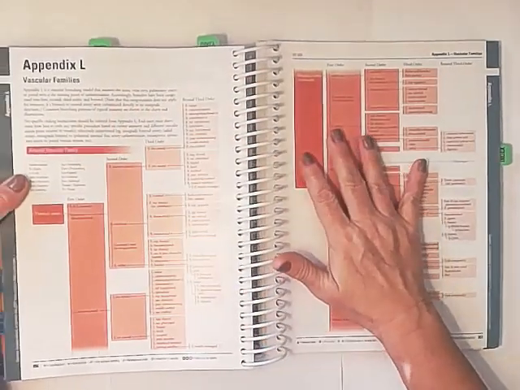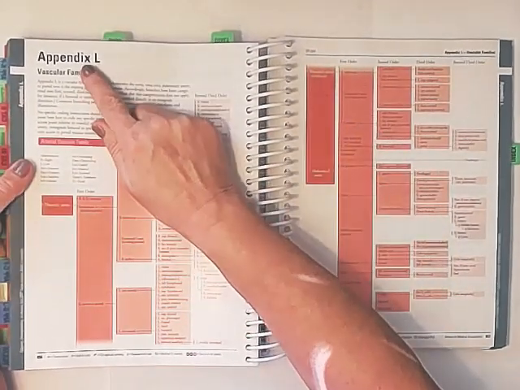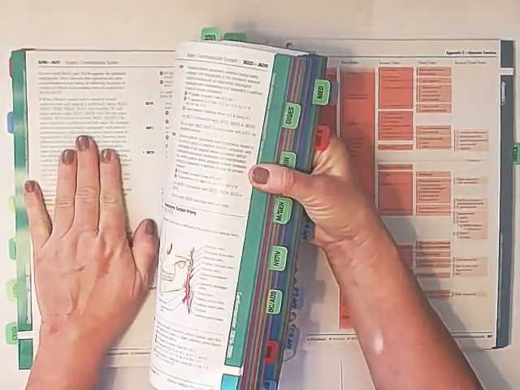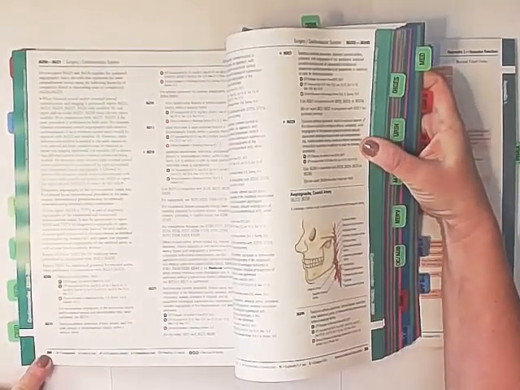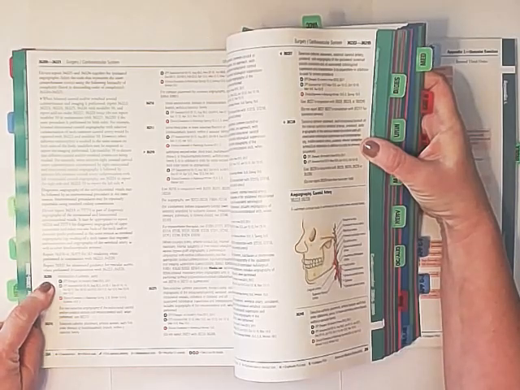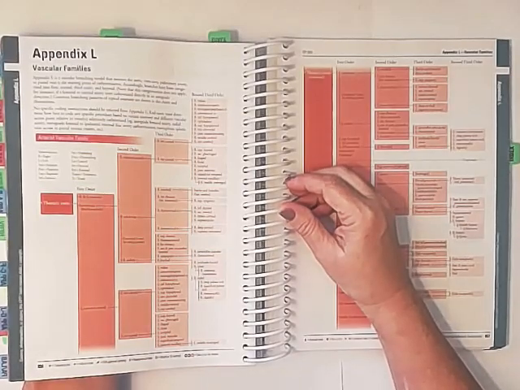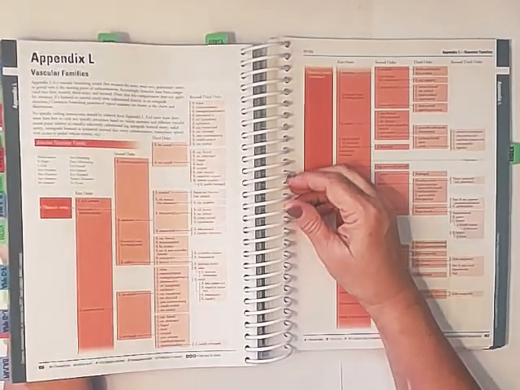Okay, so here in your appendix is Appendix L, vascular families. So we're here in cardiovascular, page 264, starting with codes 36200, and they're talking about vascular families, first order, second order, third order.